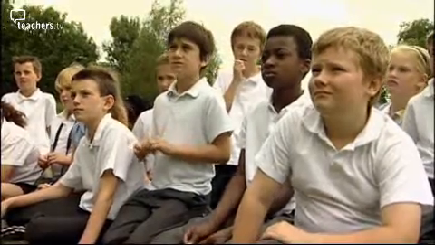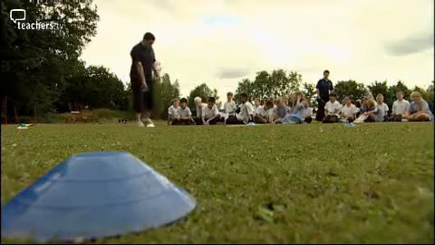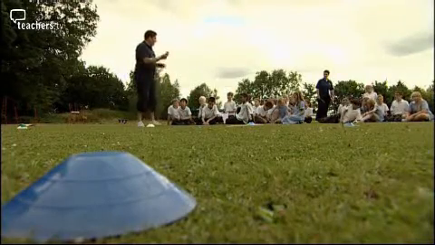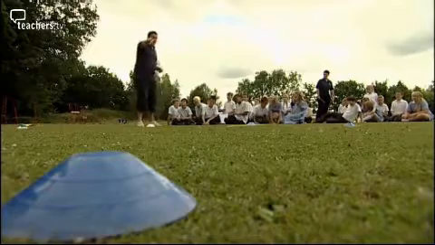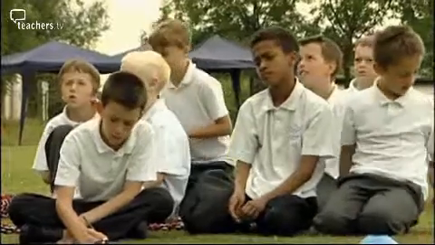We've got the throwing ones here, so you need to be stood at your base, which is here. You're going to take your bean bag and you're going to try and throw it as close as you can to the blue marker over there.